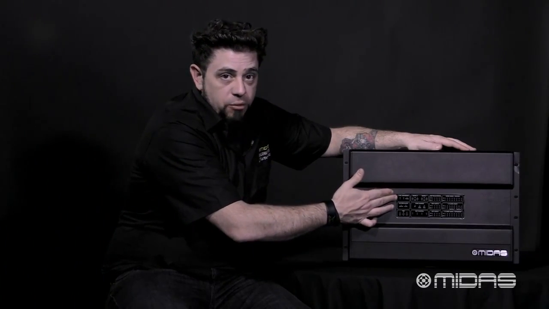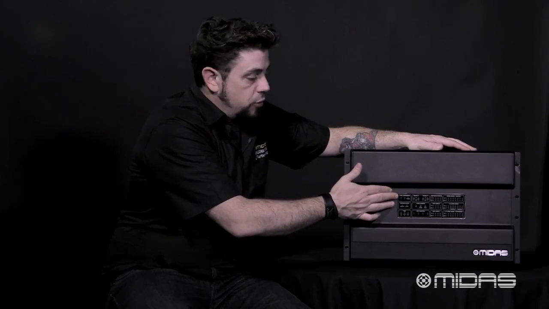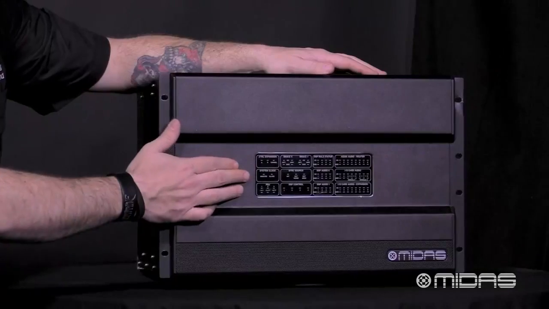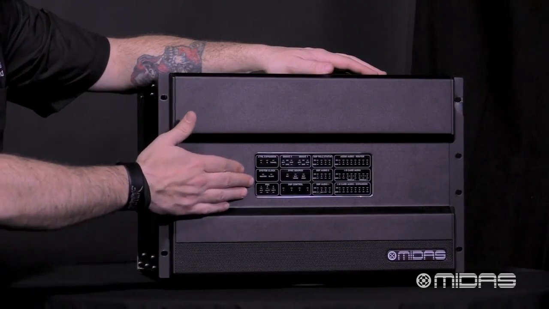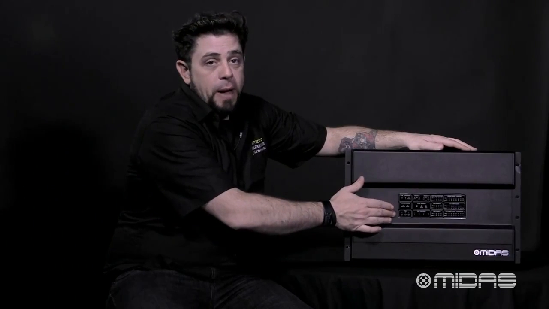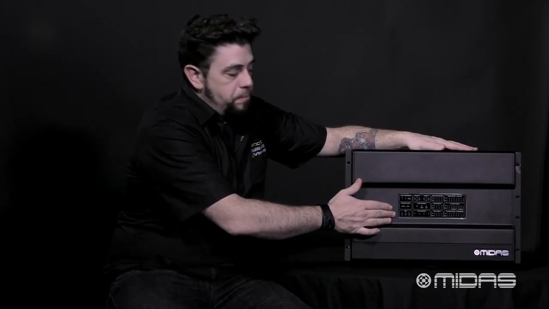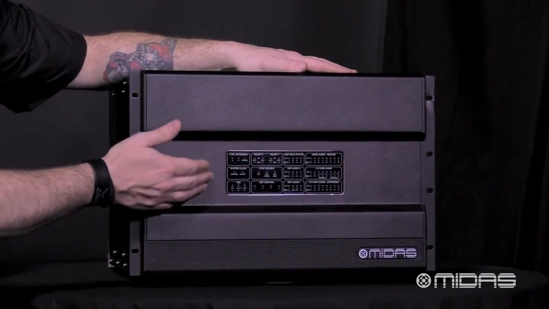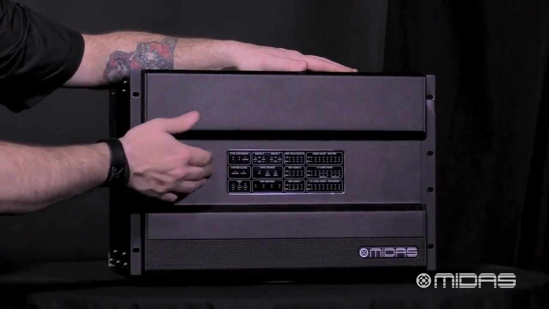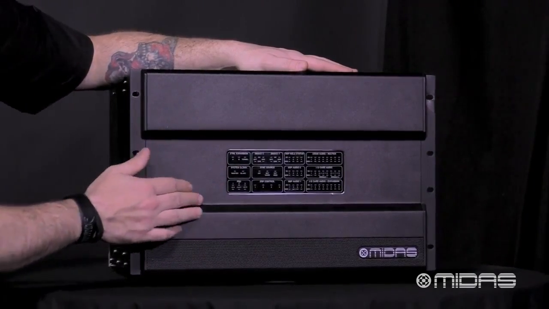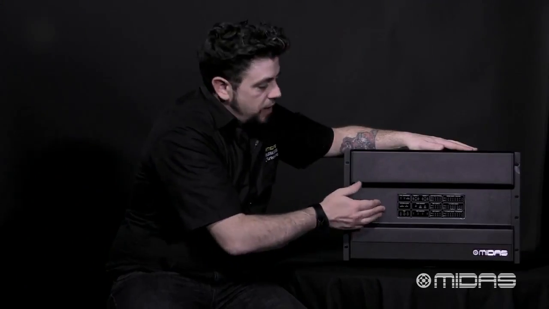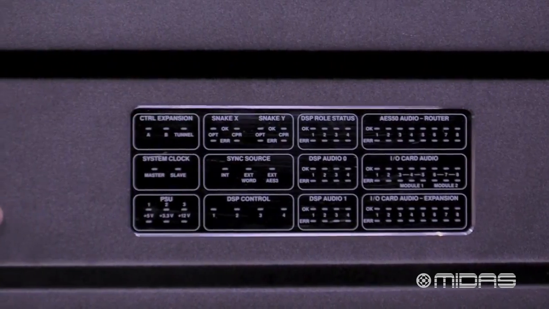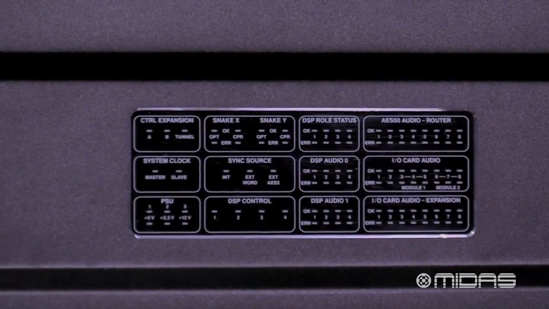So if we were using the Ethernet tunnel between the DSP engine and the console surface, we'd be able to make sure our connections are working. Next, we have our system clock indicating our master and our slave status. Below that, we have our indicator lights for the power supply unit of the actual Neutron. Next, we have our snake connections for our X and Y, either on copper, Cat5, or our fiber optical connections. Below that, we have our sync source, indicating if we have the internal clock, the external word clock, or the external AES3.